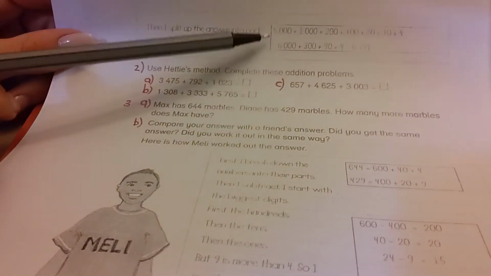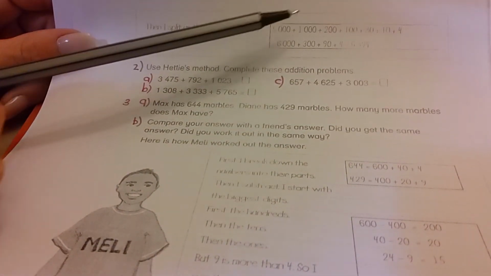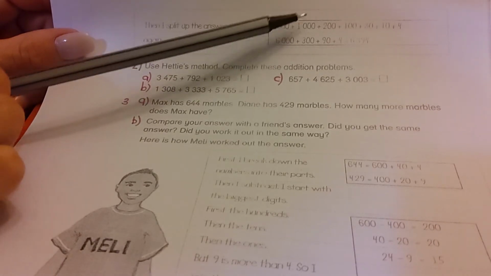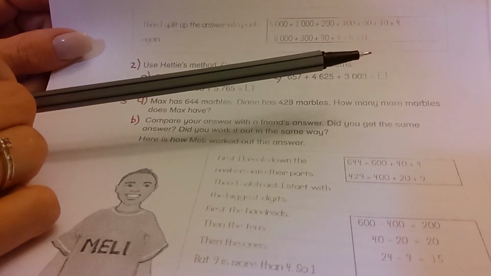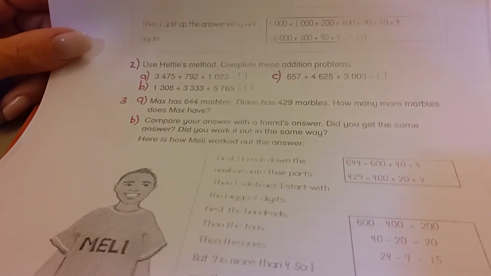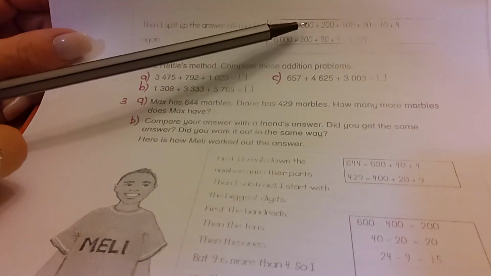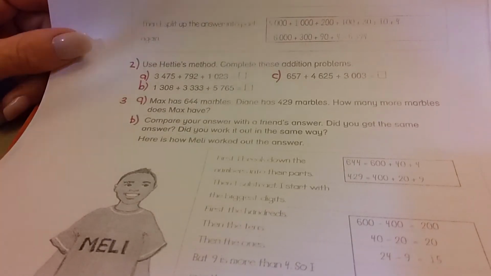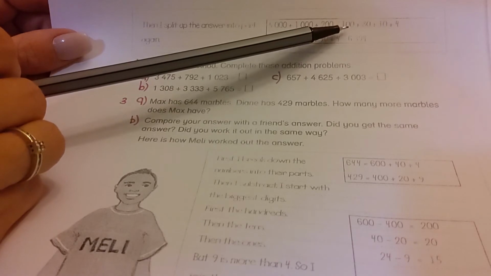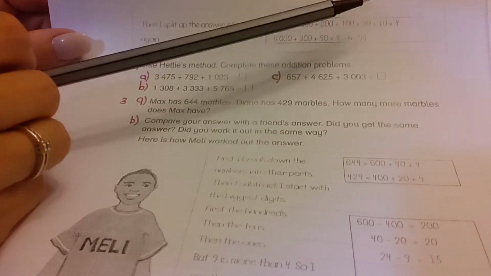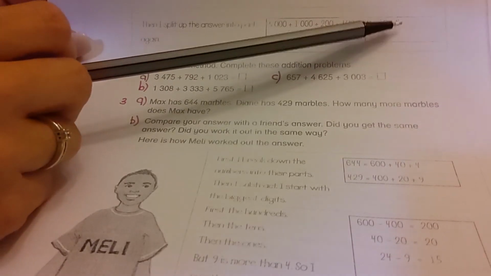Then what she did is she took the numbers and she split it up again. So exactly what we did in our expanded notation. You can't have 1,200, so you have to say 1,000 plus 200. You cannot have 180, so you have to say 100 plus 80 and 10 plus 4.